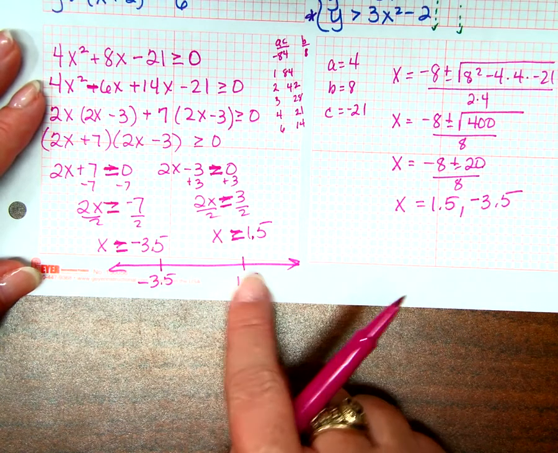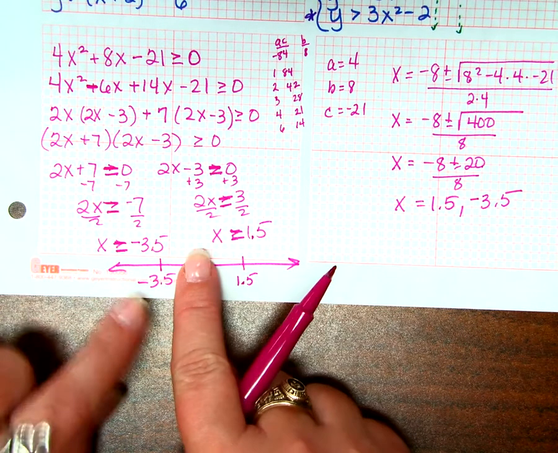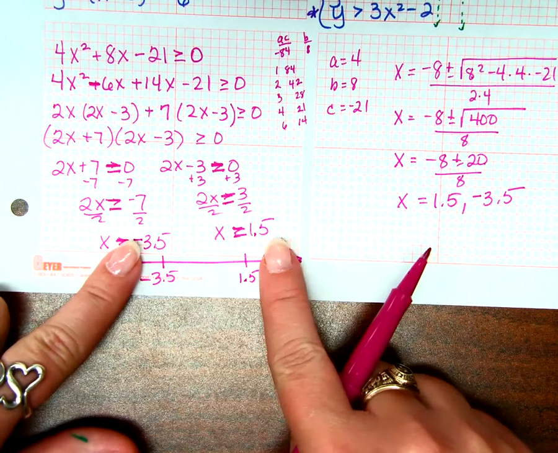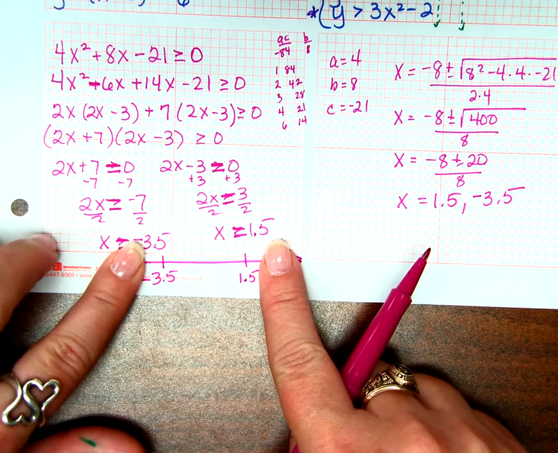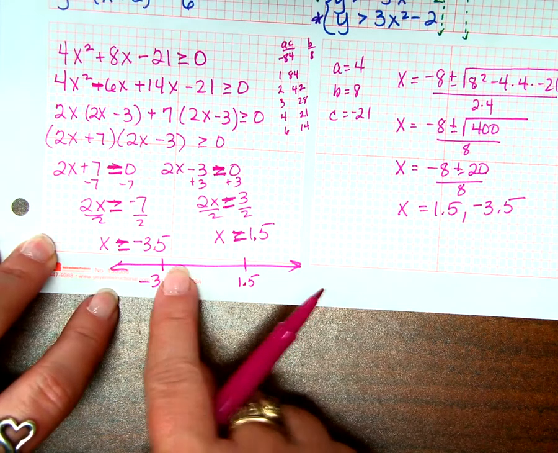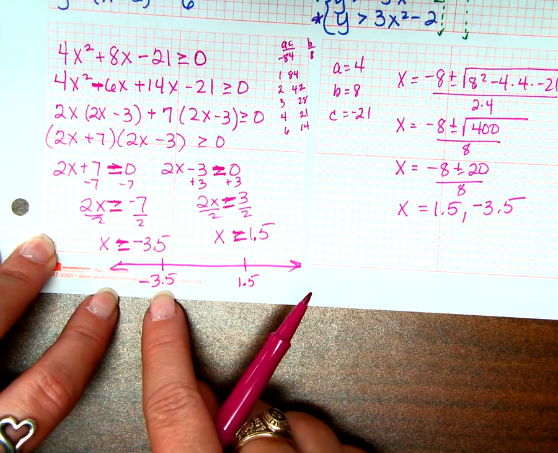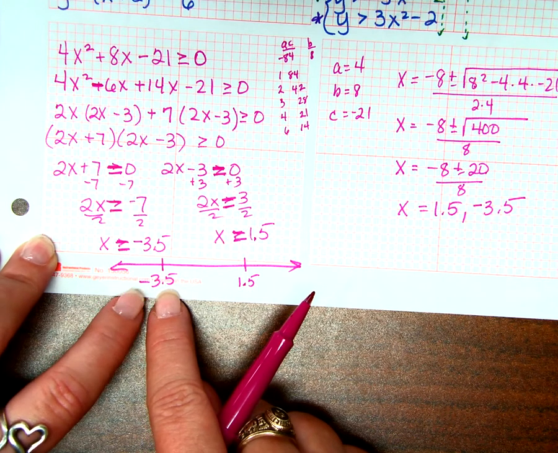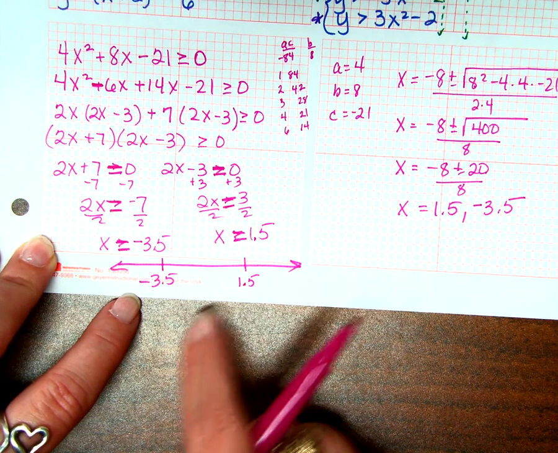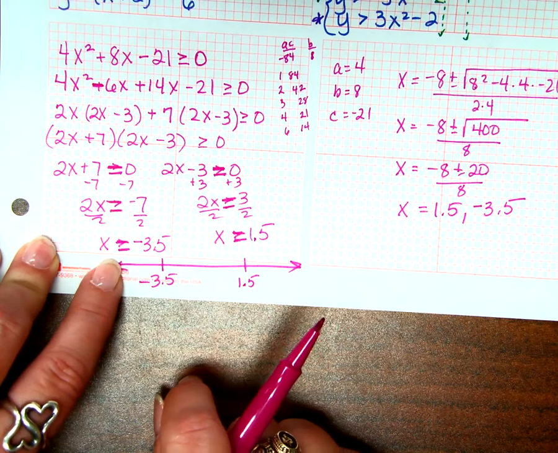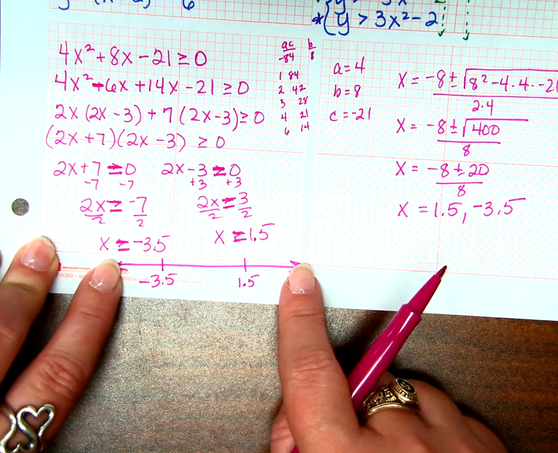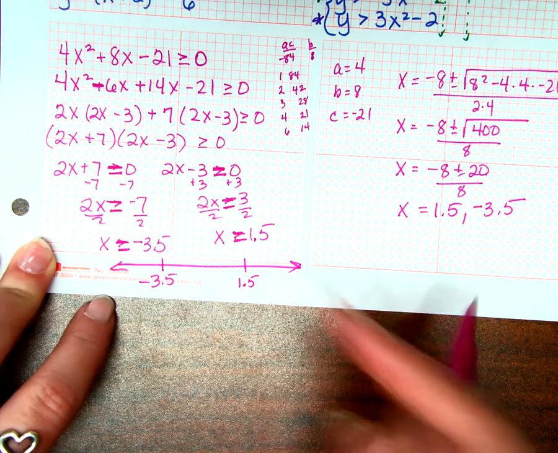Well, with quadratics, we've got 2 points. It's either between them or outside of them. Does that make sense? It can either be between them, like greater than negative 3.5 and less than 1.5, or it's less than negative 3.5 or greater than 1.5. Does that make sense? So I have to figure out which one that is.